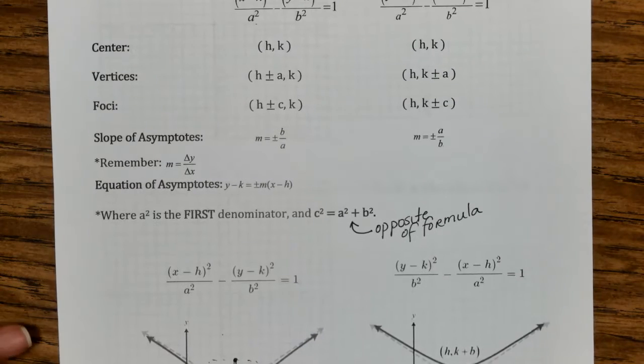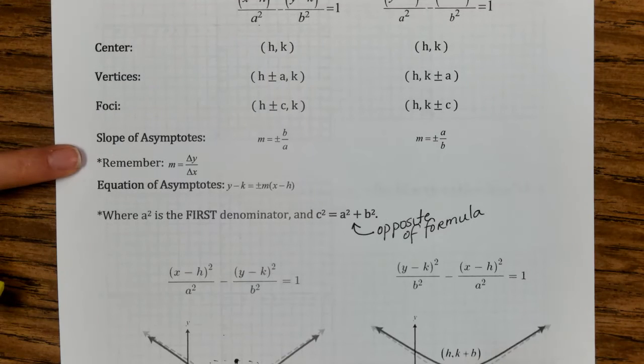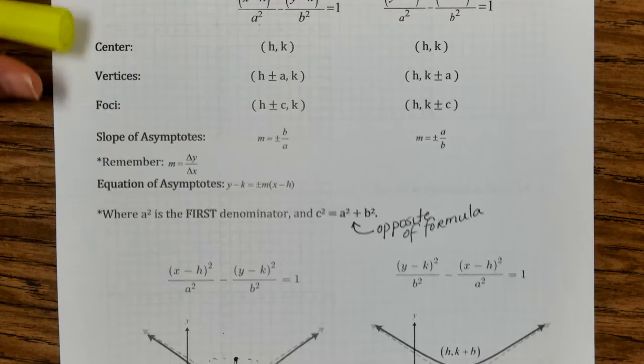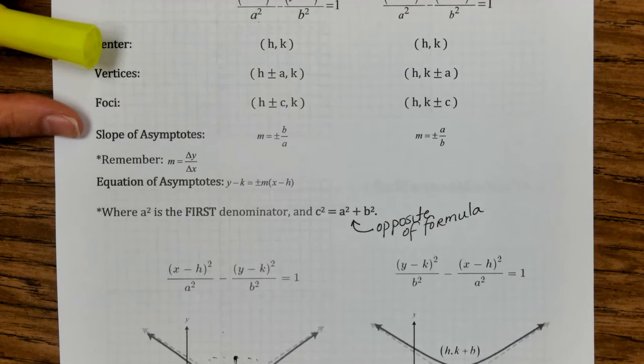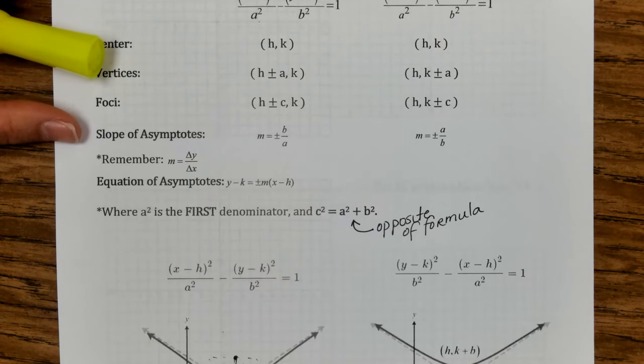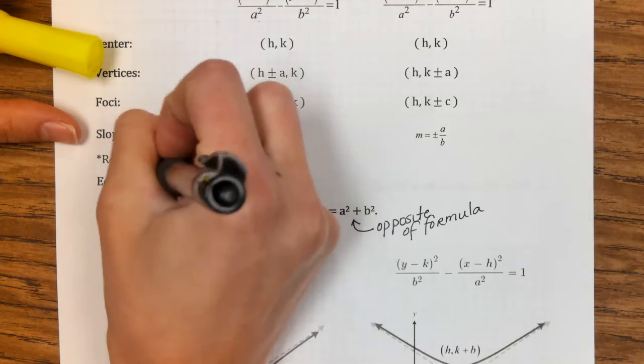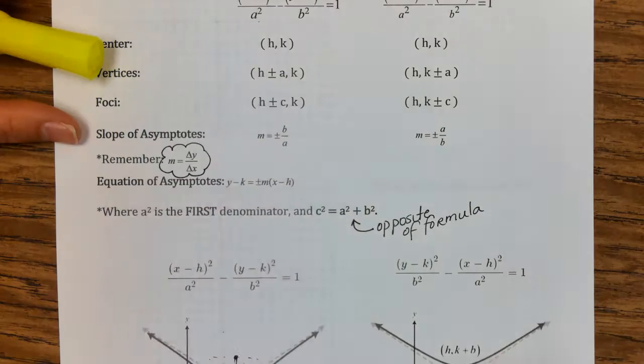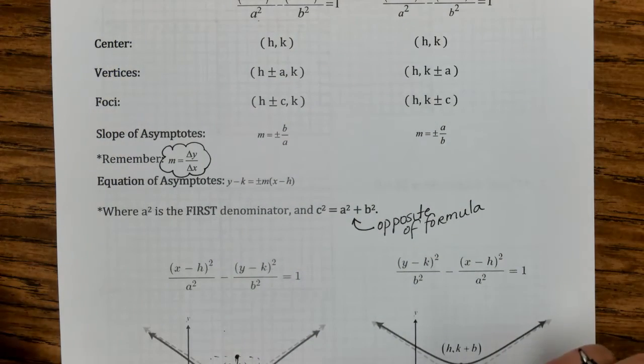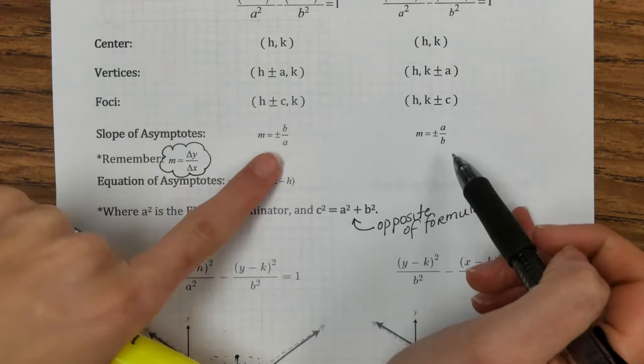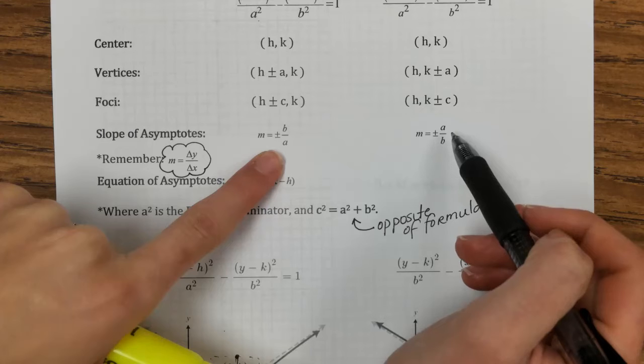Okay, so the difference between hyperbolas and ellipses, if you notice, is that we've got asymptotes that we're going to create. Okay, so we've got to know the slope of our asymptote. Remember that slope is the change in y over the change in x. That's what we teach in Algebra 1. The change in y over the change in x. Now these formulas have b over a and a over b.